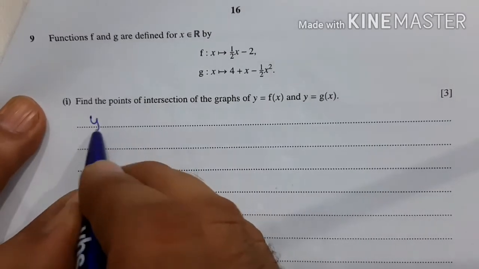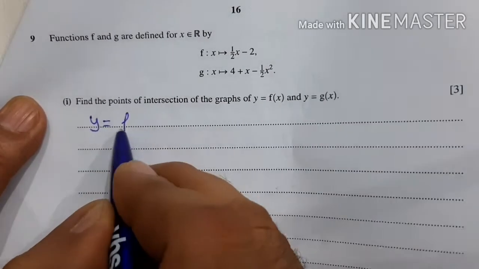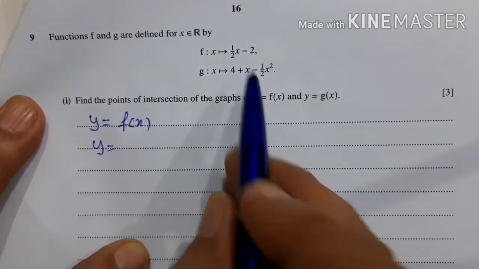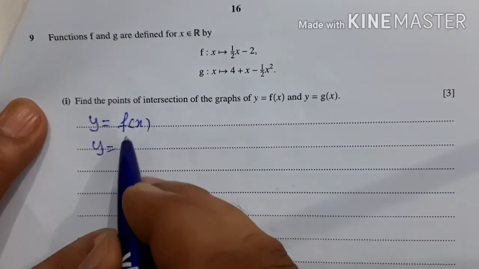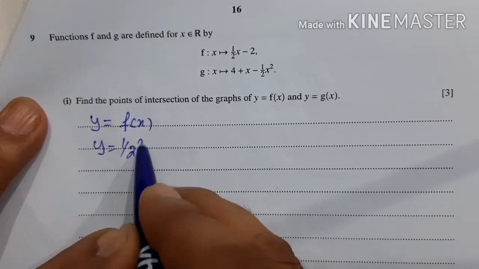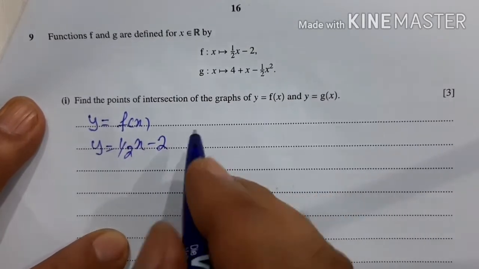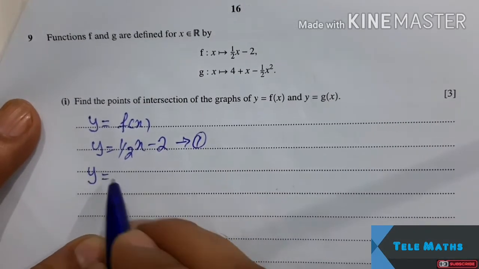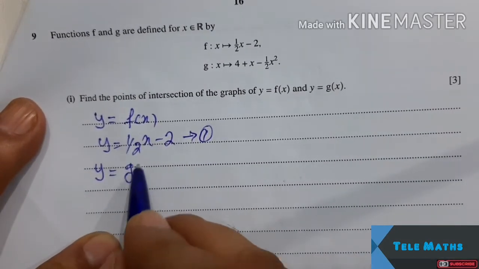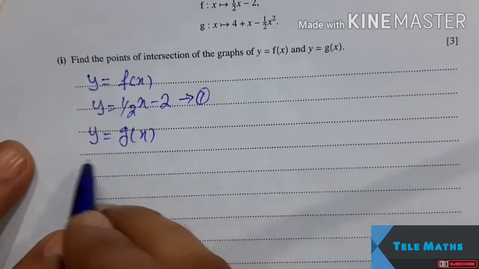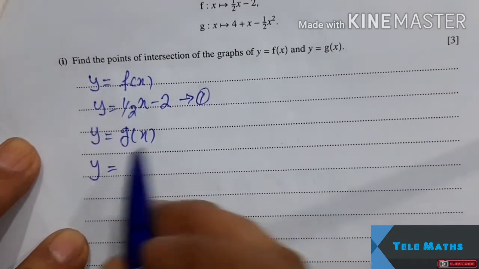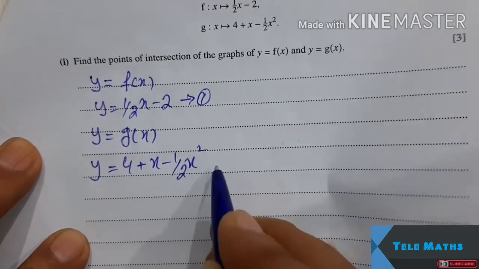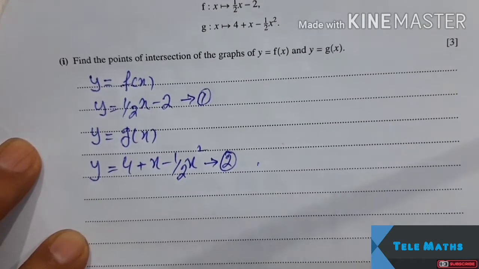So y is equal to f(x) means y is equal to 1 by 2 x minus 2. This is equation 1. y is equal to g(x), this is the second equation. So y is equal to g(x) means 4 plus x minus 1 by 2 x square. This is equation number 2.